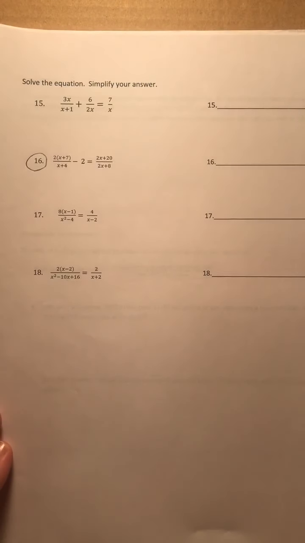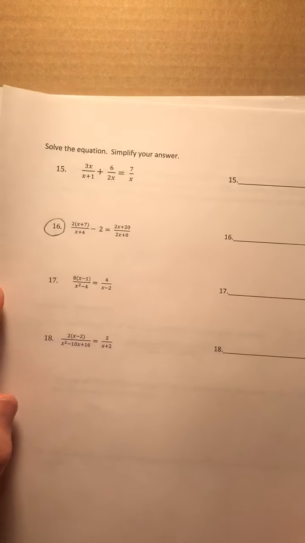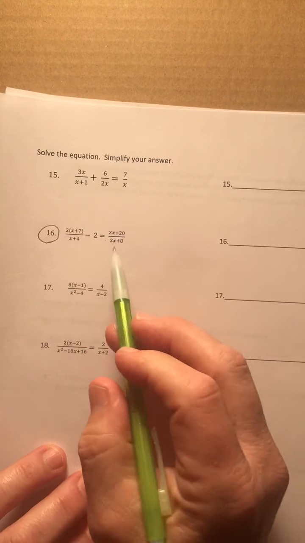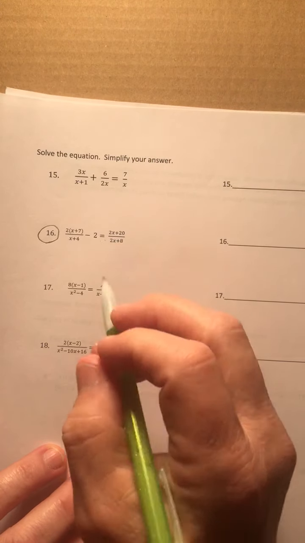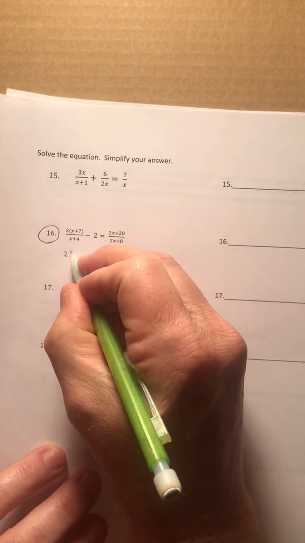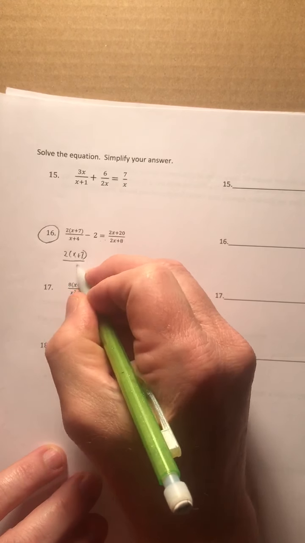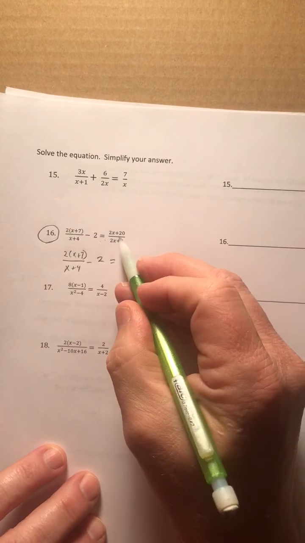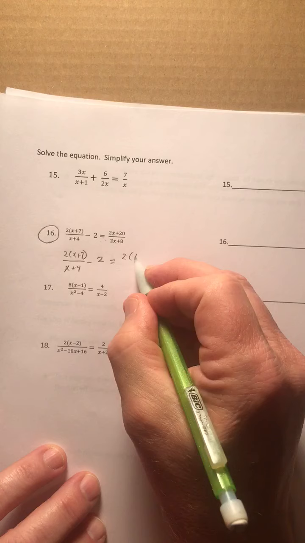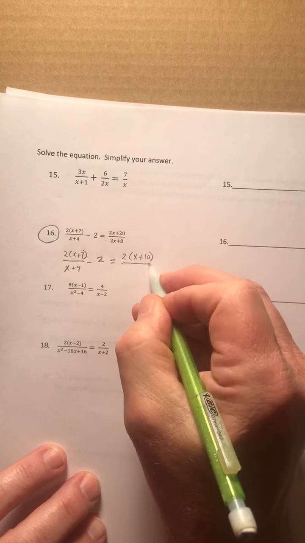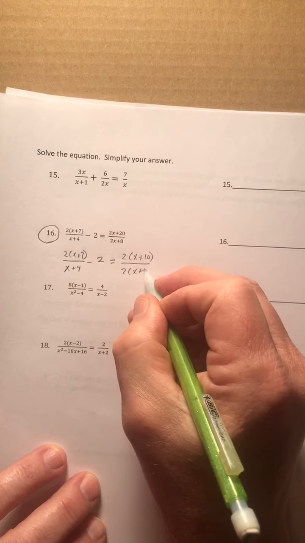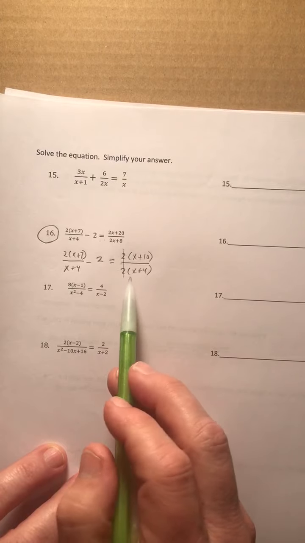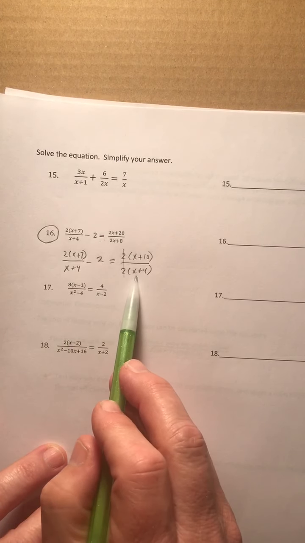And now number 16 was the other one. All right, so 16. Here we are solving. We got an equal sign. So this one, we're going to multiply everything by the common denominator. Now, what I'm going to do first, this is not going to change. That is not going to change. This, I can factor a 2 out of the top and get x plus 10. And I can factor a 2 out of the bottom and get x plus 4. And then I can actually cancel these 2's out. Now it makes it easier because now my only denominator is x plus 4.